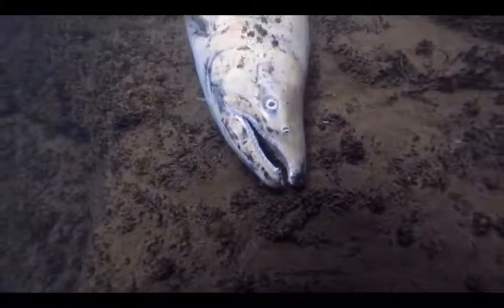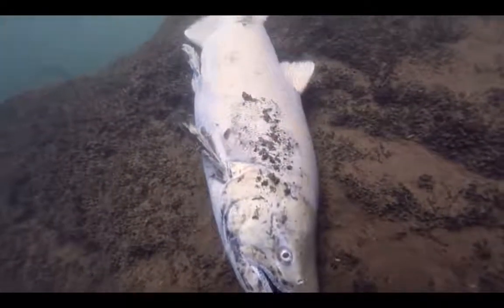Anything that blocks a river, like a dam does, limit their access to part of the world that they need to complete their life cycle.